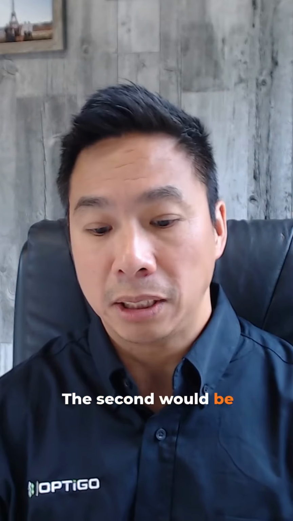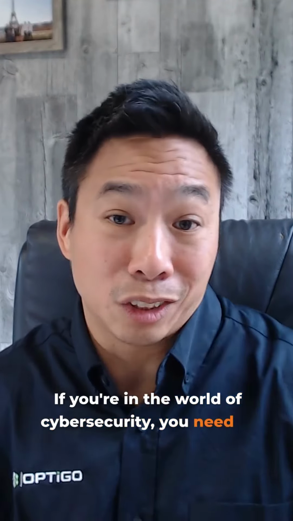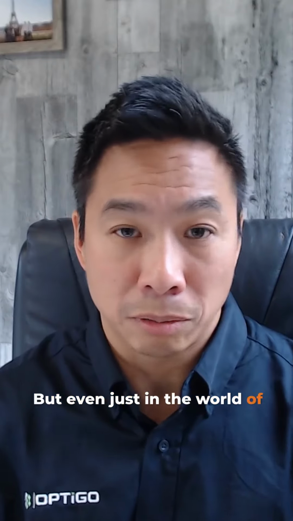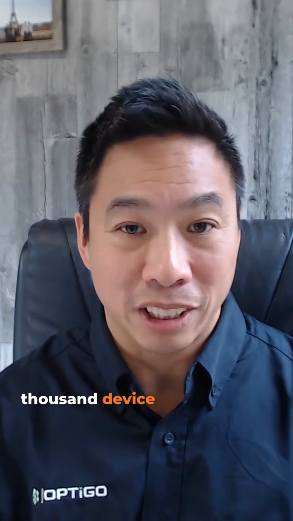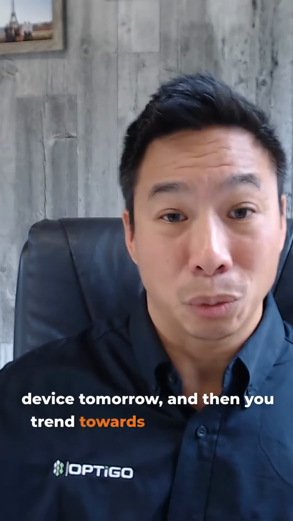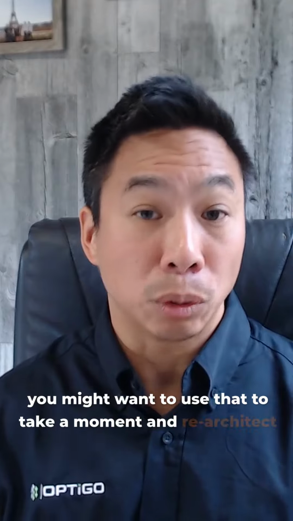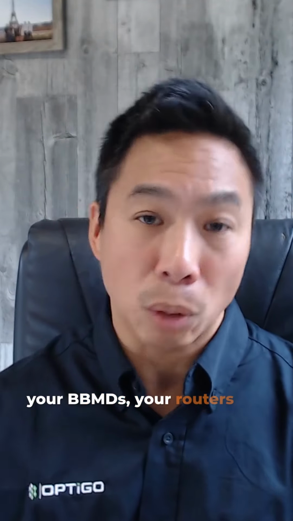The second would be what devices are connected. If you're in the world of cybersecurity, you need to know what you have. But even just in the world of operations, if you have 1,000 devices today and you have 1,100 devices tomorrow, and then you trend towards 5,000, you might want to use that to take a moment and re-architect your BBMDs, your routers, and so on.